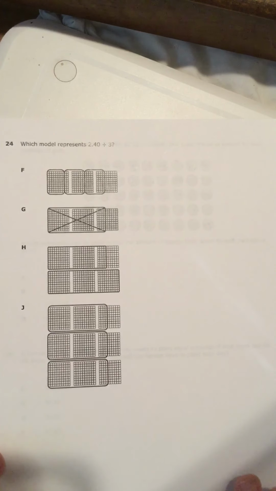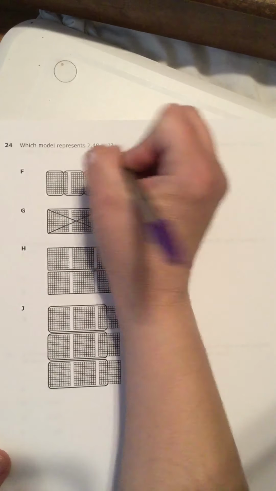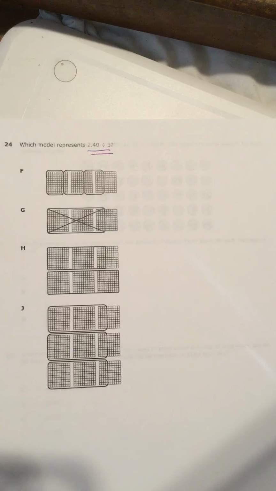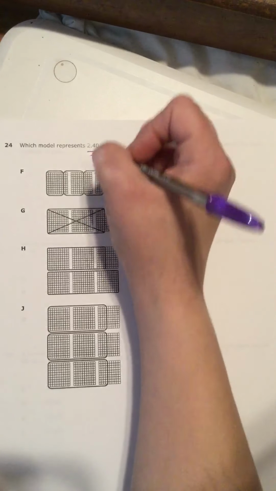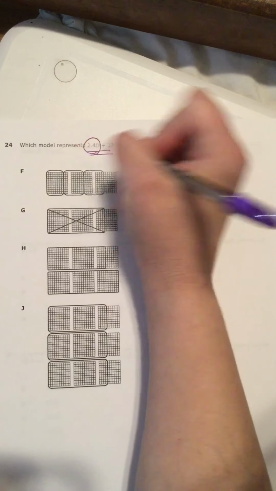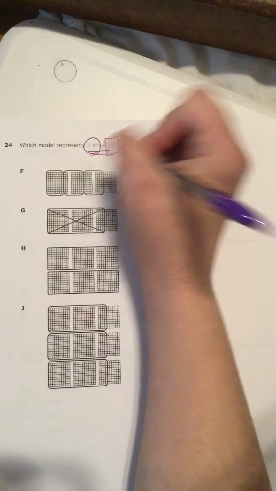24. Which model represents 2 4/10 divided by 3? 2 4/10 divided by 3. Okay, if you have 2 4/10, remember we're looking for the whole model broken into 3 groups.